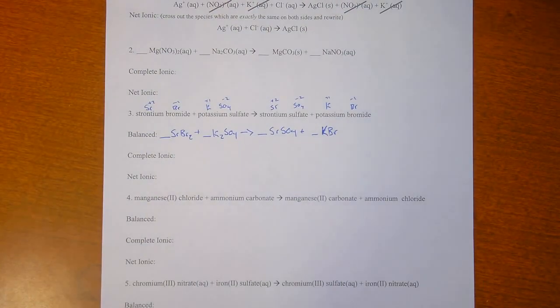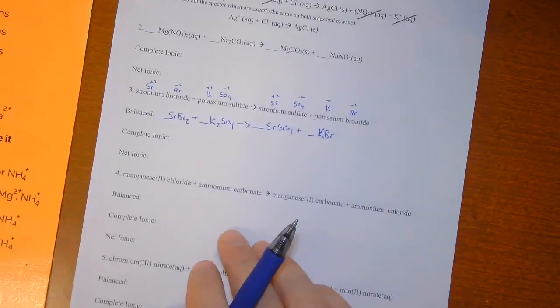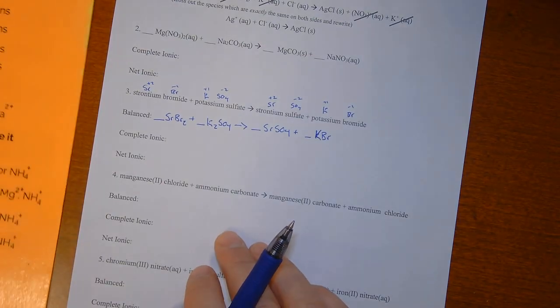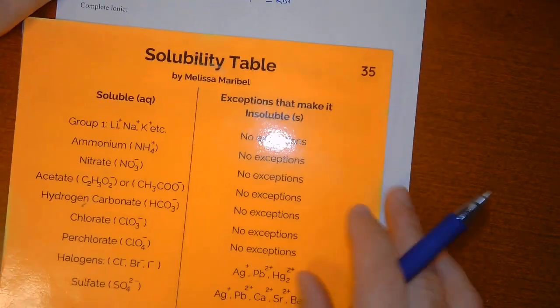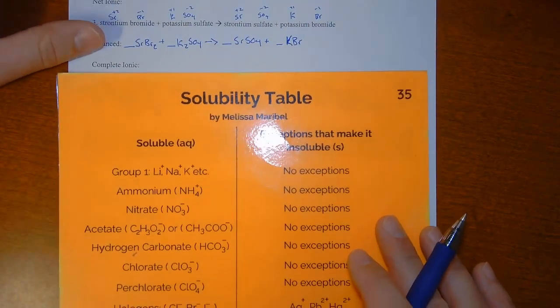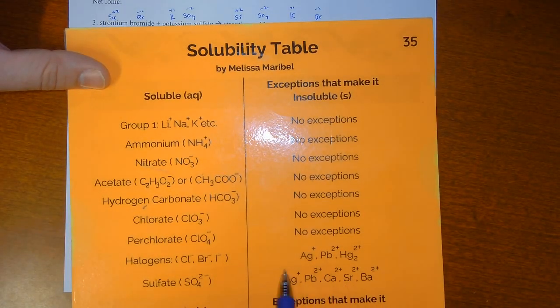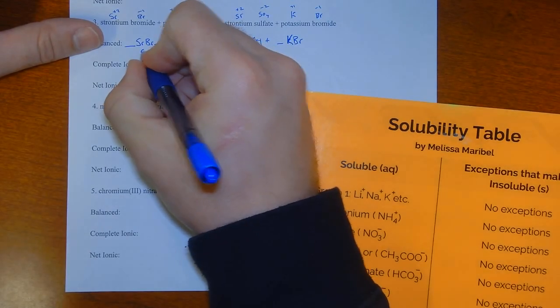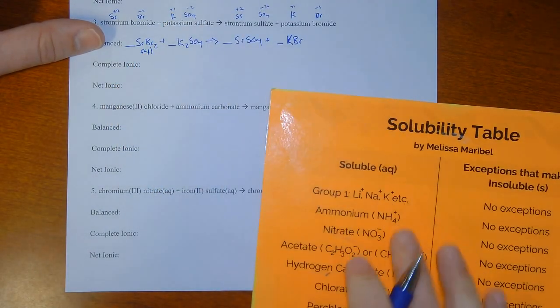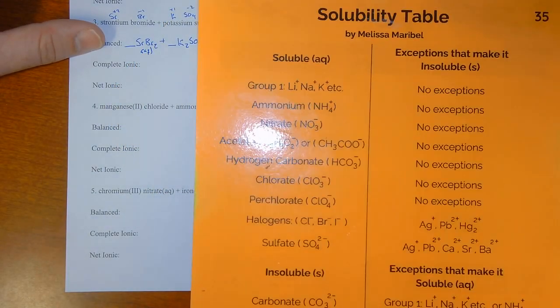So strontium bromide, I believe, halogen. When I look at my solubility here, strontium bromide: bromine is a halogen, strontium is not an exception, so this is going to be aq. Sulfate is down here, and these are the exceptions.